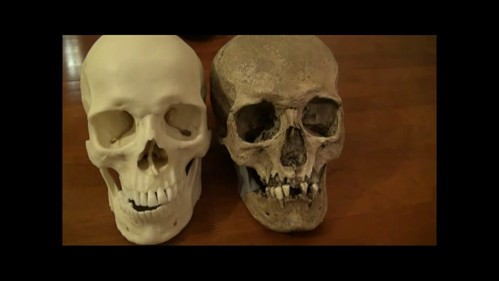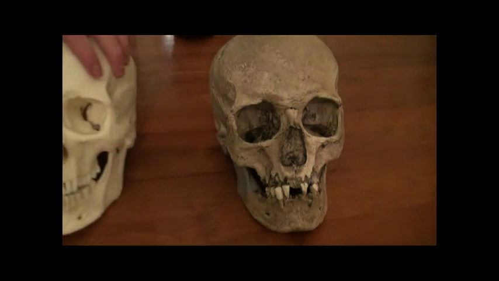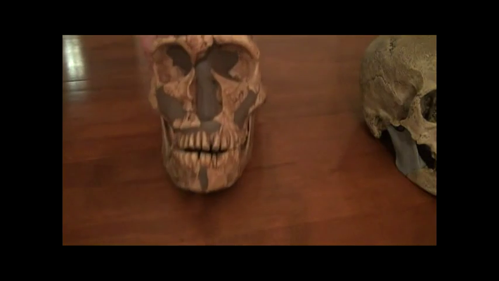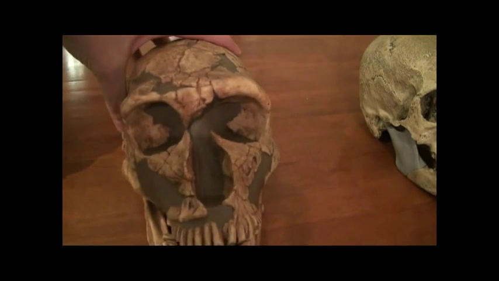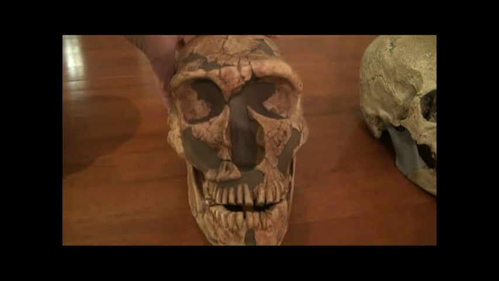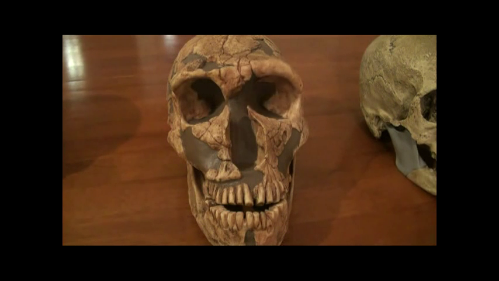So now what I'm going to do is bring up another specimen, this time a classic Neanderthal. Okay, so almost immediately this specimen is looking quite different to the other two.